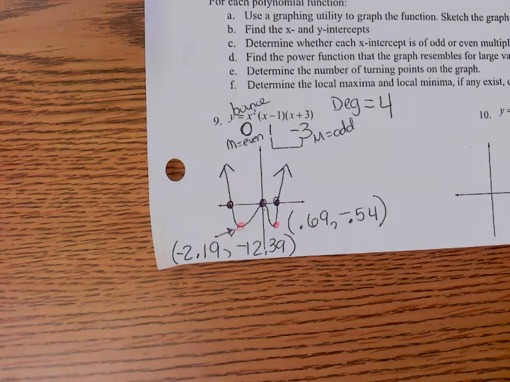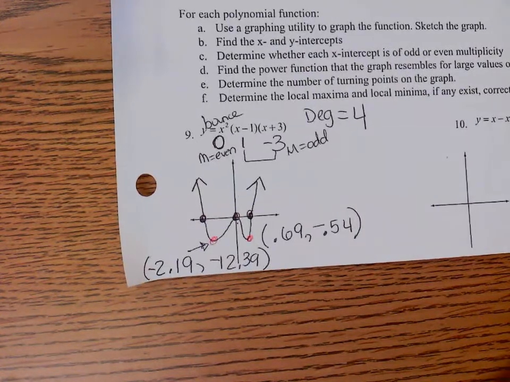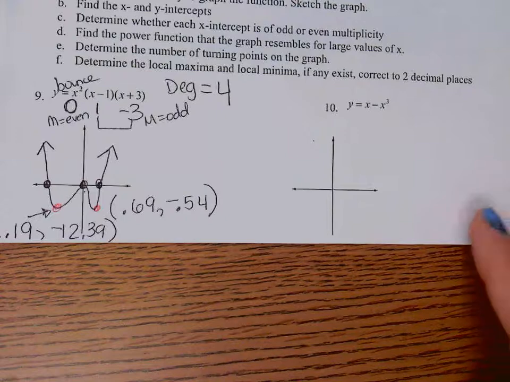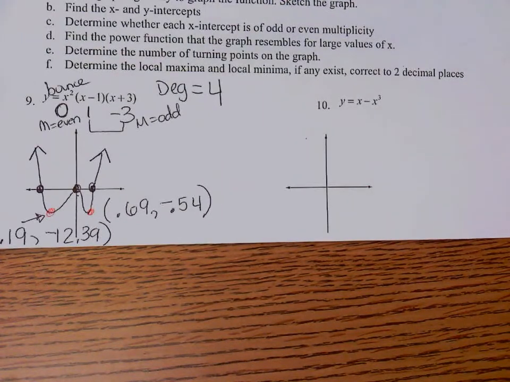All right, the last one together. And then you're going to at least try one from the next page because we're out of here at 10:20.